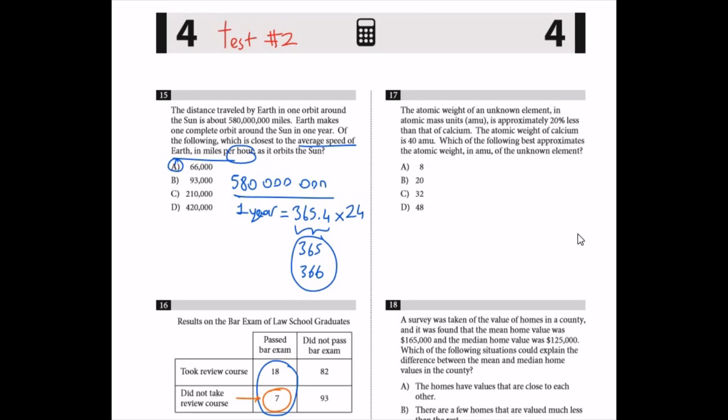Question number 17. The atomic weight of an unknown element in atomic mass units is approximately 20% less than that of calcium. The atomic weight of calcium is 40 AMU. Which of the following best approximates the atomic weight in AMU of the unknown element? We know that the unknown element is 20% less than the calcium. So anything 20% less means it is 80%. So if I multiply this number by 80%, I get the correct answer. So it's going to be 32. 4 times 8 is 32.